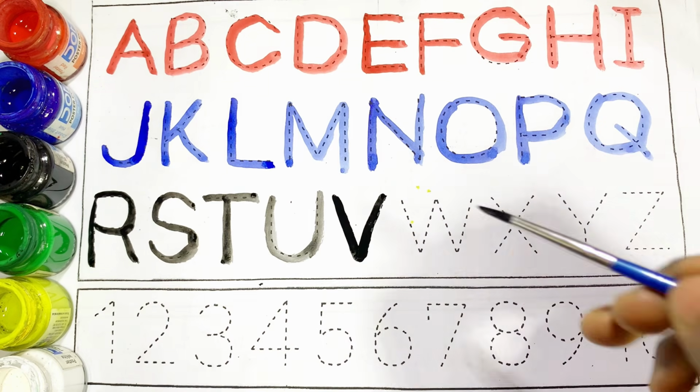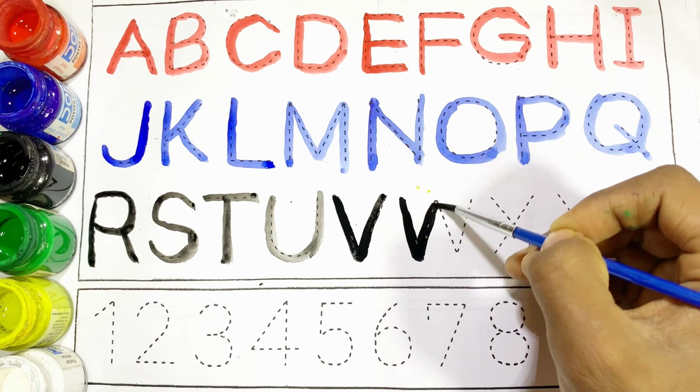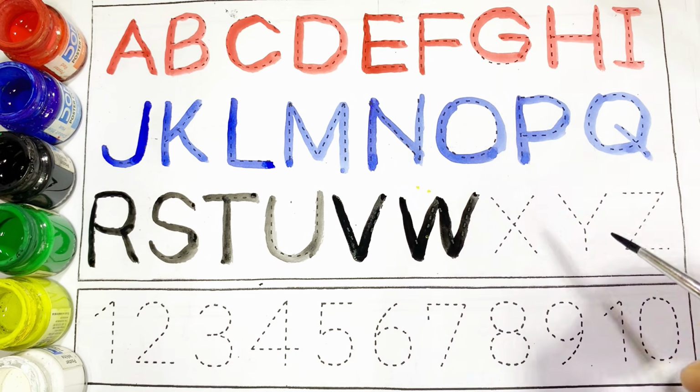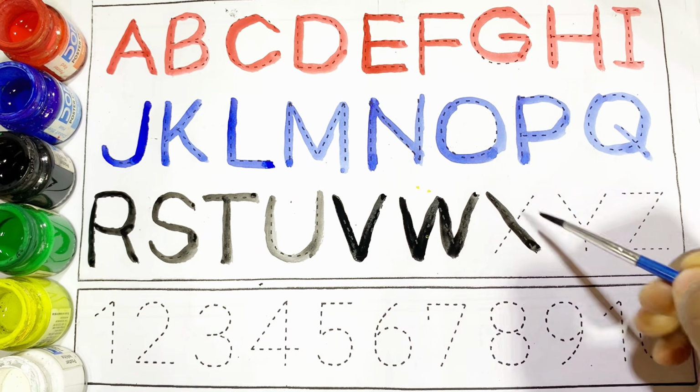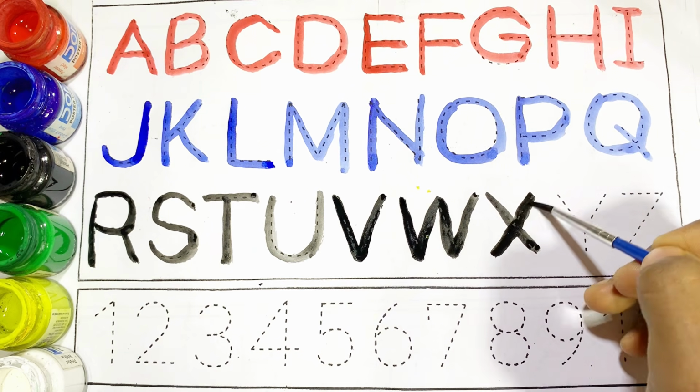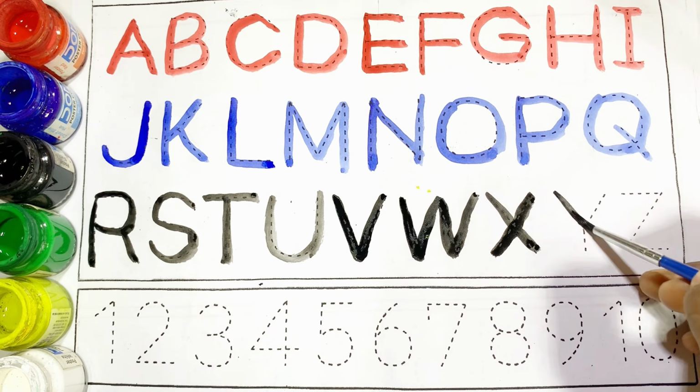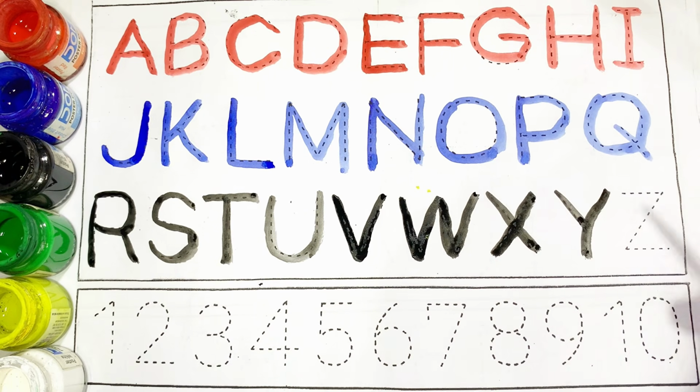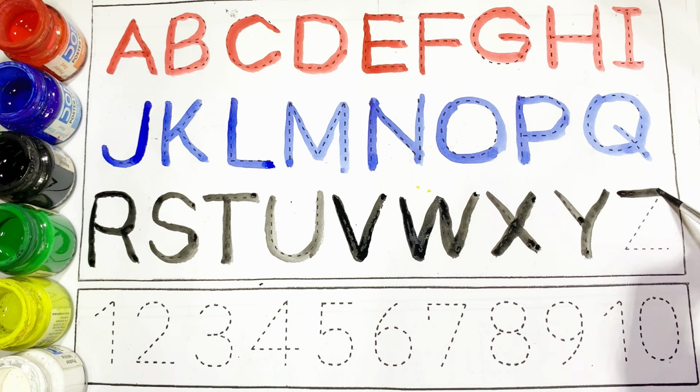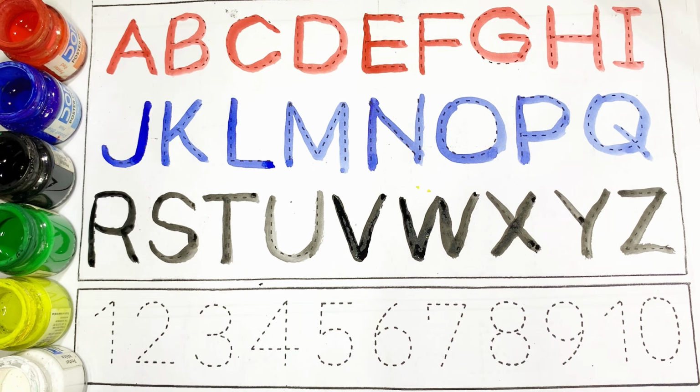V for vanilla. W for wallet. X for X-ray. Y for yo-yo. Z for zebra. Kids, now you draw numbers, and first you draw 1, and use green color.